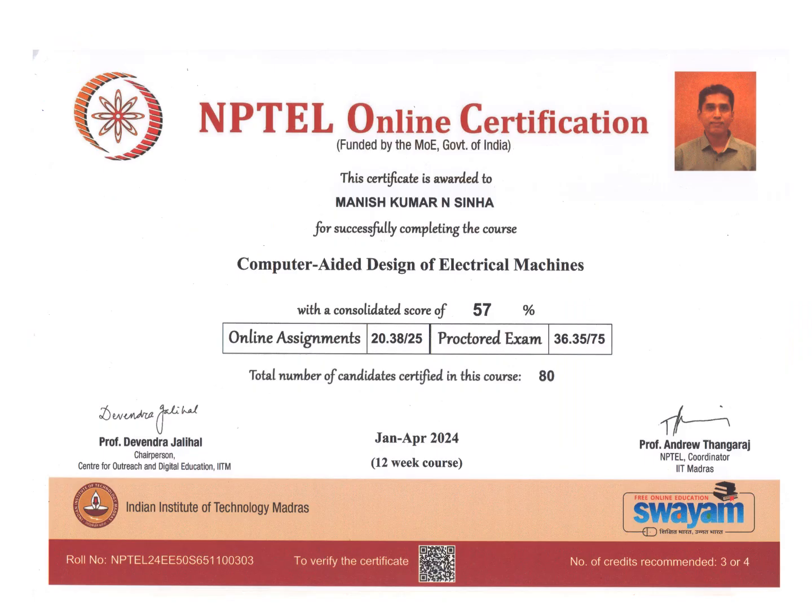I have completed a 12-week course on computer aided design of electrical machines offered by the Indian Institute of Technology, Delhi. This is my NPTEL online certificate.